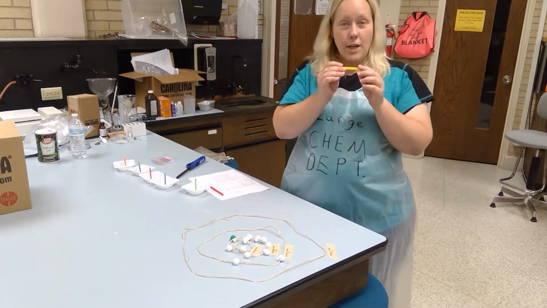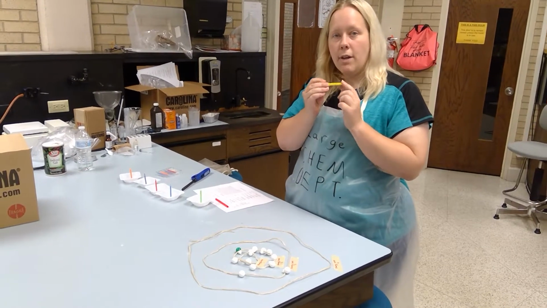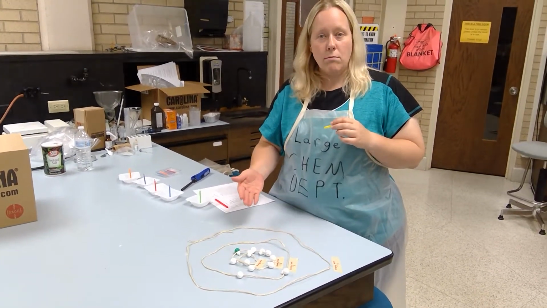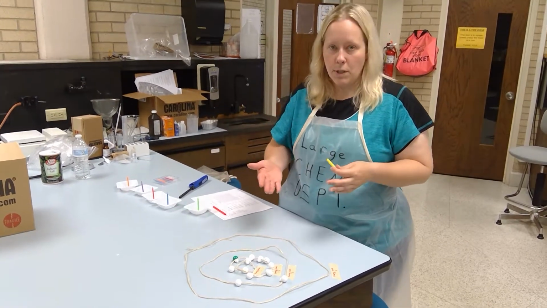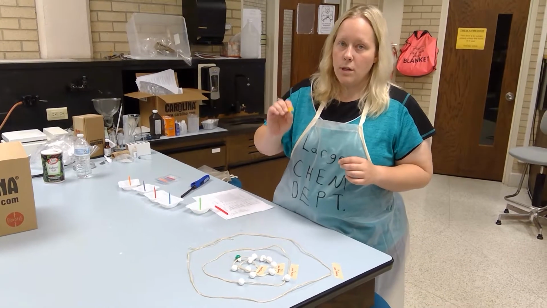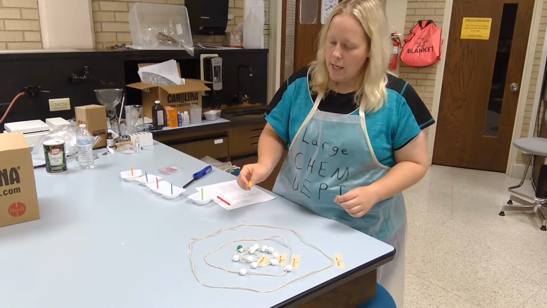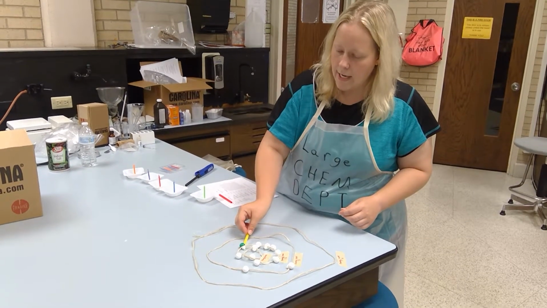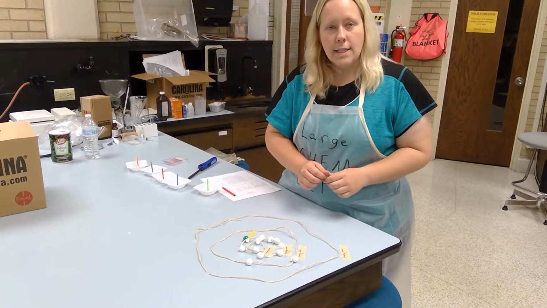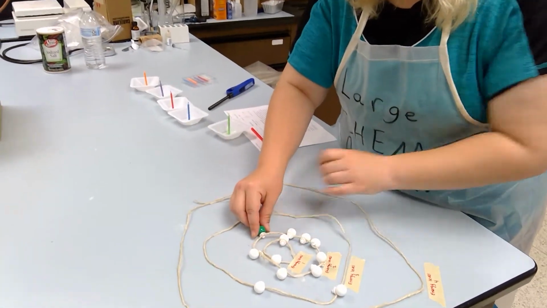Now, my straw here is going to represent what happens when we give atoms energy. If we give atoms some heat, some thermal energy, you're going to be supplying photons to that atom. So this little photon is going to come in and hit this green electron. When that photon hits that electron, this electron now has energy.